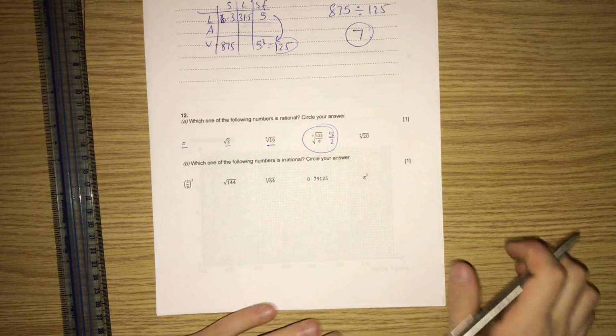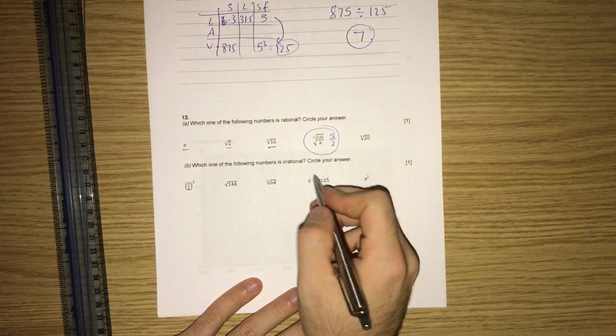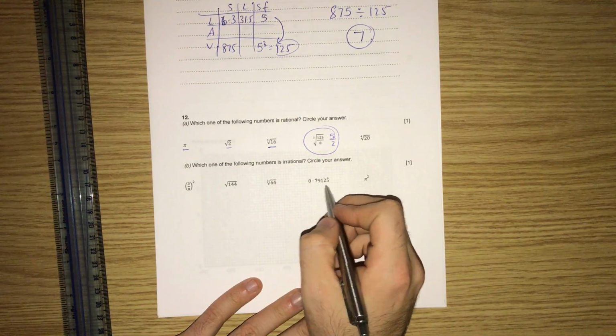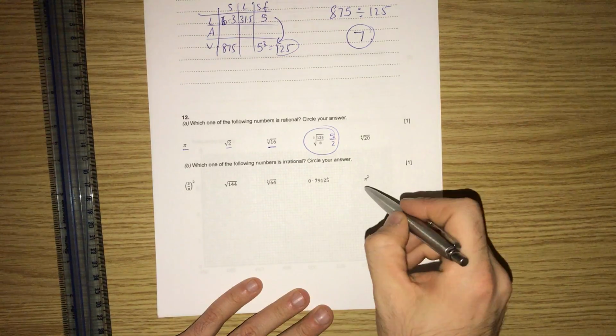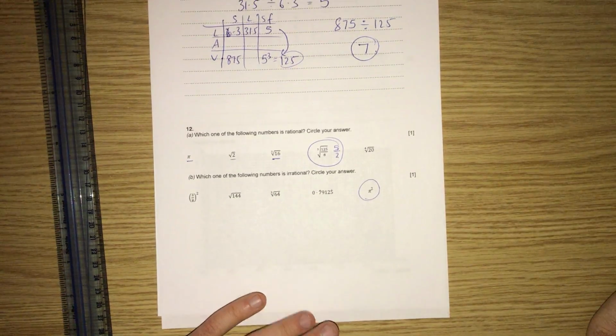An irrational number, on the other hand, is just a number which is never ending. Now a recurring decimal is never ending, but because it has a recurring pattern it can be written as a fraction, whereas pi in any form can't be.